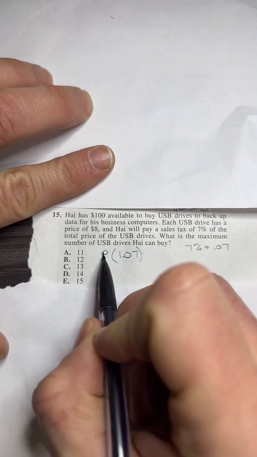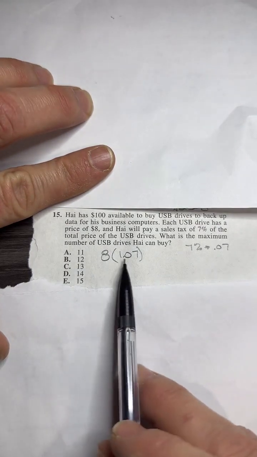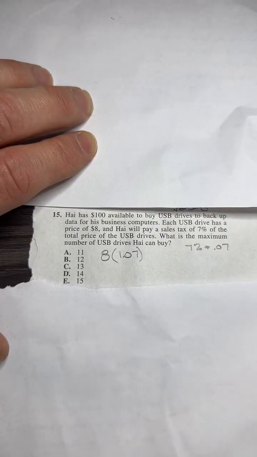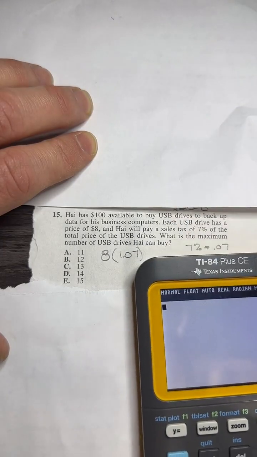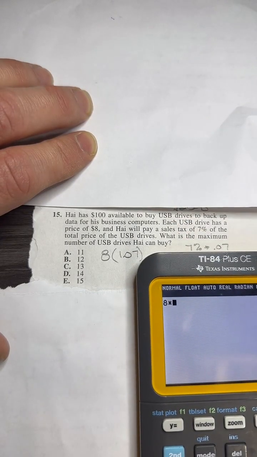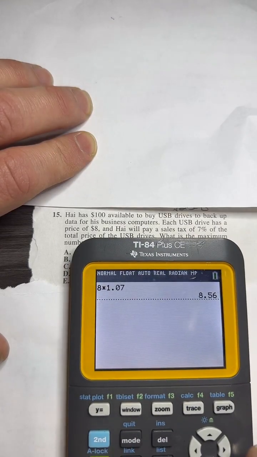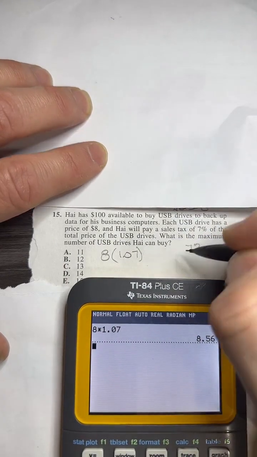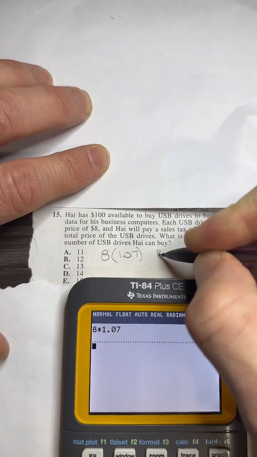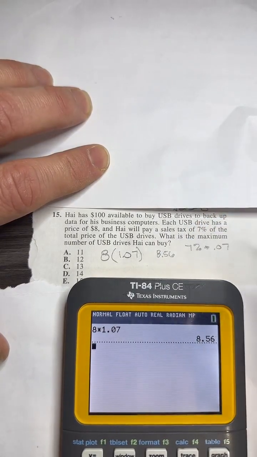So if I go ahead and I multiply $8 times 1.07, this will give me how much total plus the tax he's going to pay for each USB. So I'm going to do 8 times 1.07, and I'm going to go ahead and get $8.56. So $8.56 is how much each of these USBs are going to cost me.